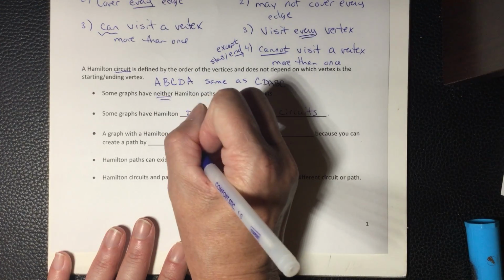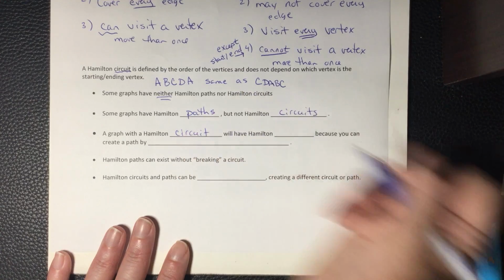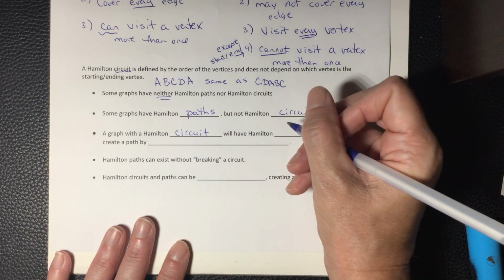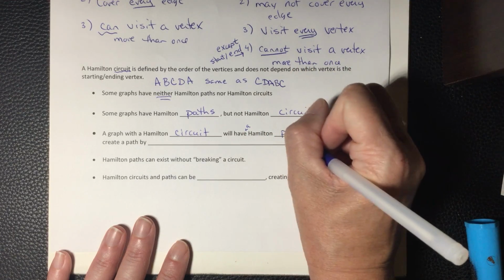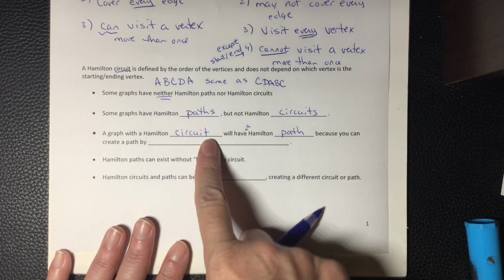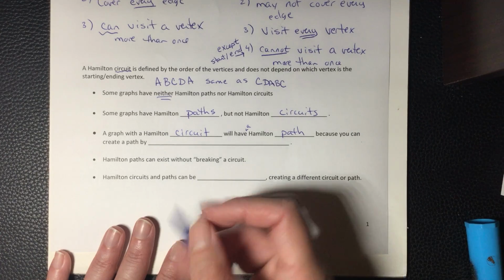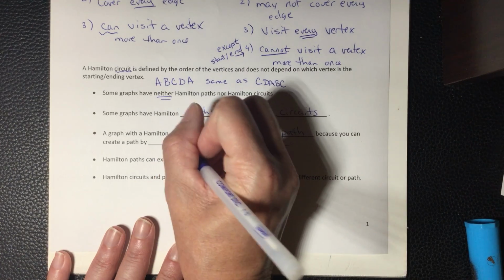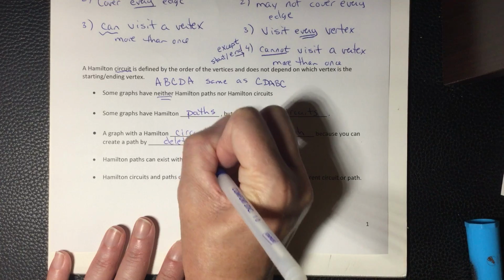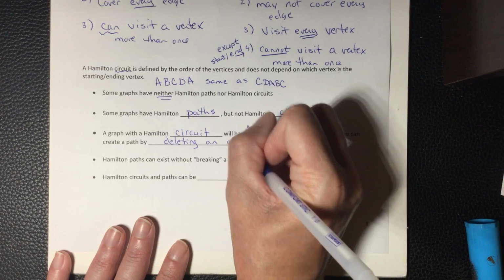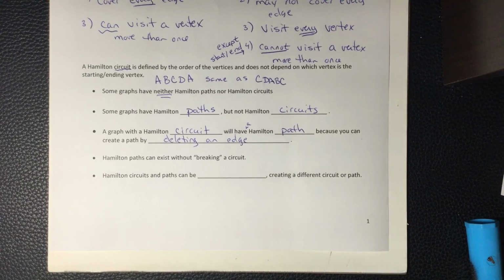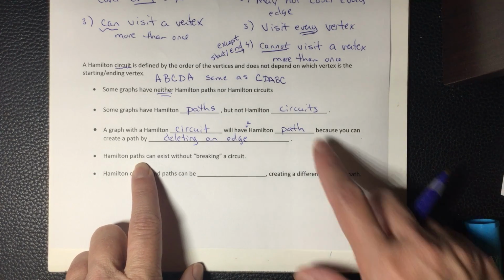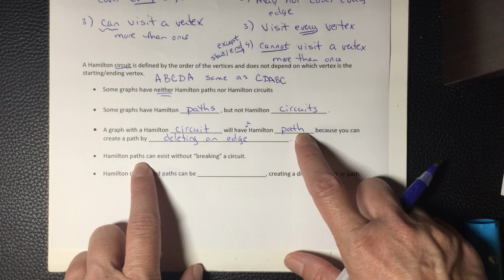Any graph that has a Hamilton circuit will have a Hamilton path, because we can just take the circuit and make it into a path by deleting an edge. Okay, but there are other ways to get Hamilton paths other than finding a circuit and deleting an edge.